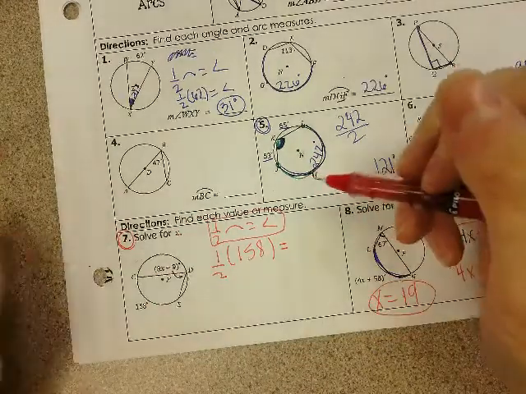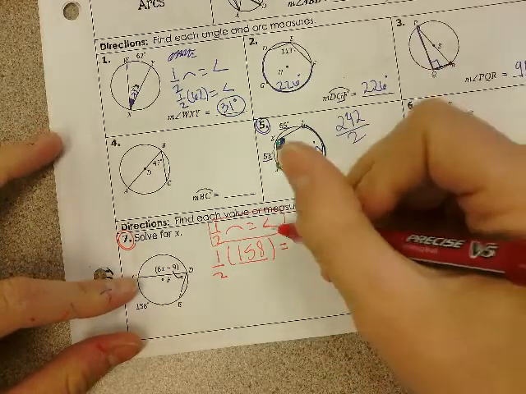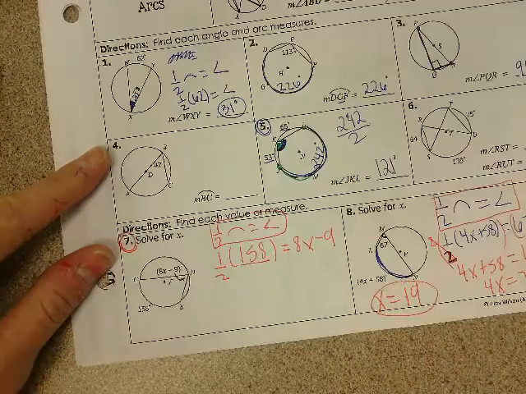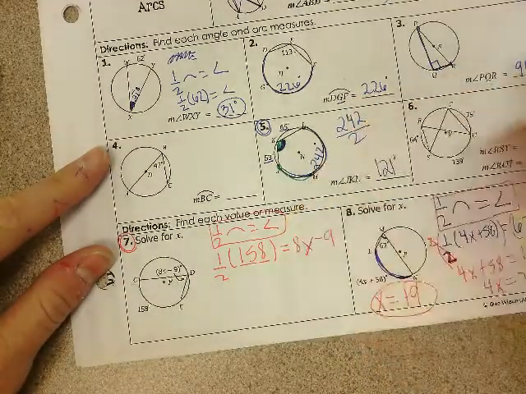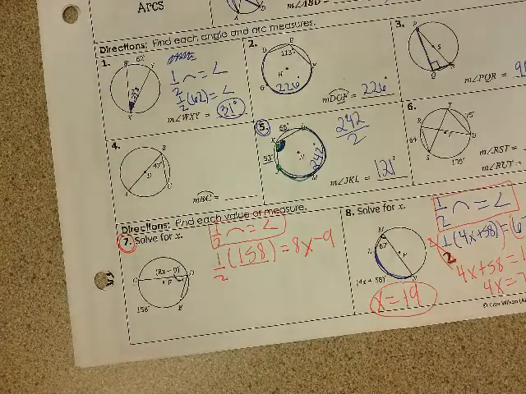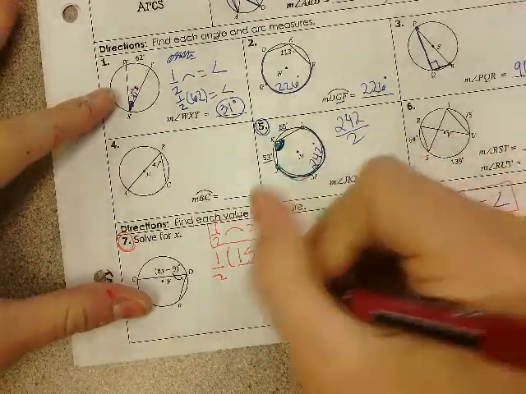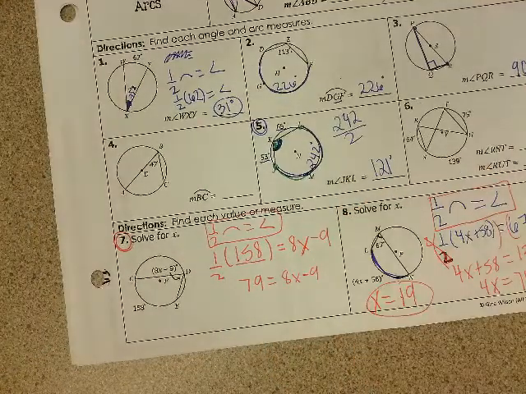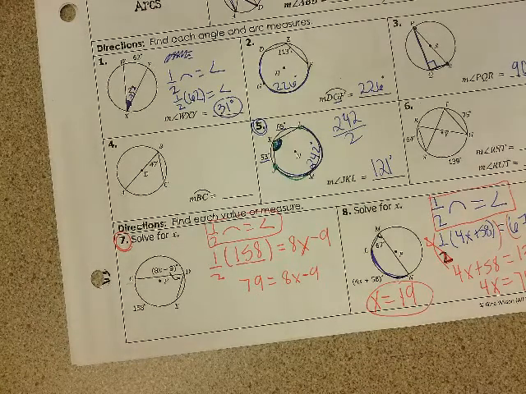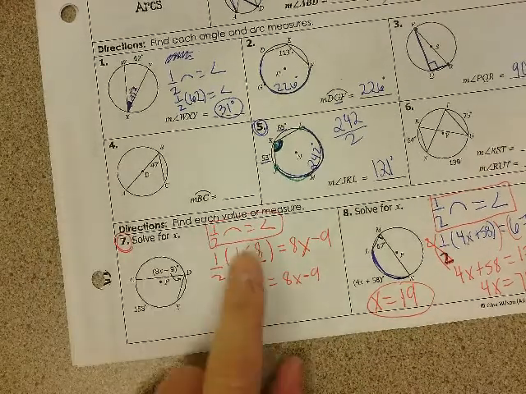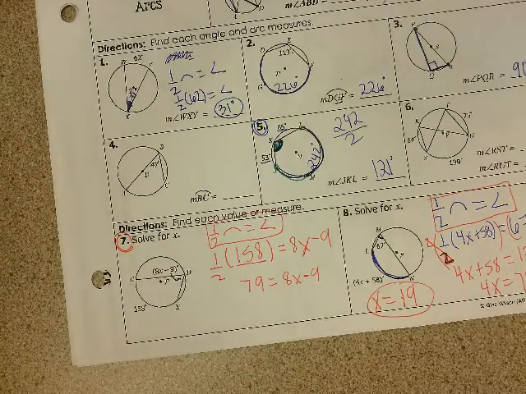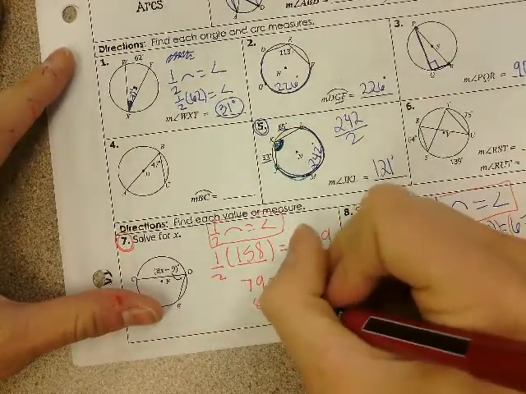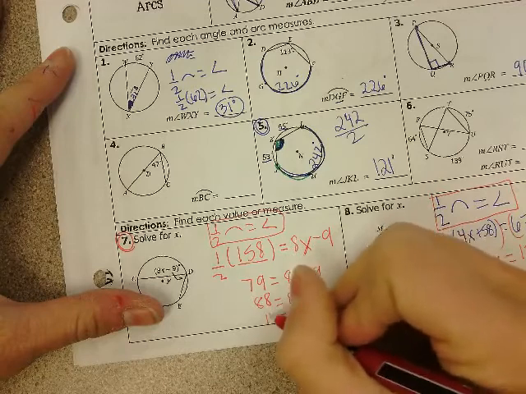I did. I figured it out. 1/2 of 158 equals the angle. What's my angle? All right, so 1/2 of 158 is 79, equals 8x minus 9. Now, if you multiplied by 2 on both sides, that would still work. You're just adding more work for yourself, because you can go ahead and simplify this. Add the 9 to the other side. I get 88. Divide by 8. X is 11.